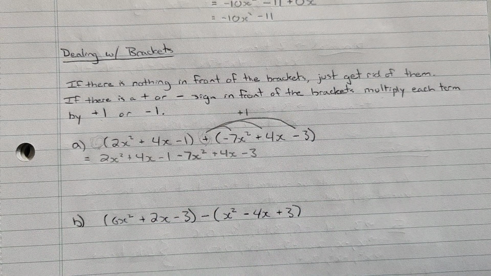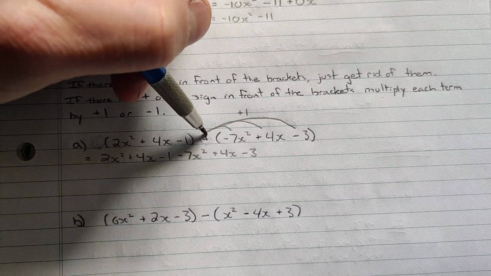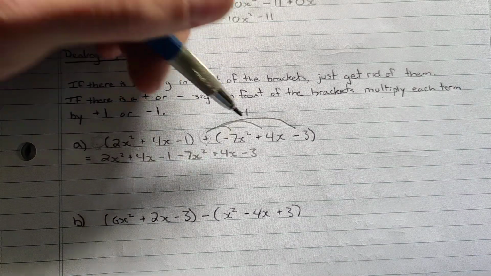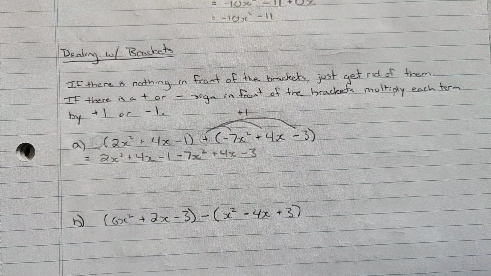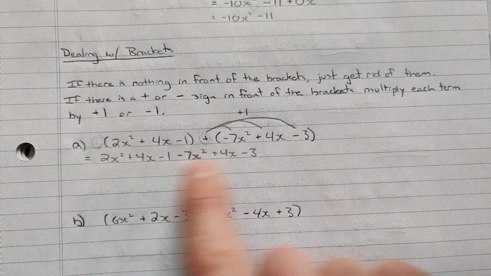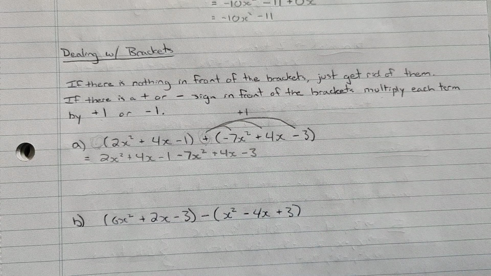But if you don't, always remember, you just multiply by plus 1 in this case, if there's a plus sign. If it's a minus sign, like in the next one, we'll multiply by -1. So now we can simplify and collect our like terms here.